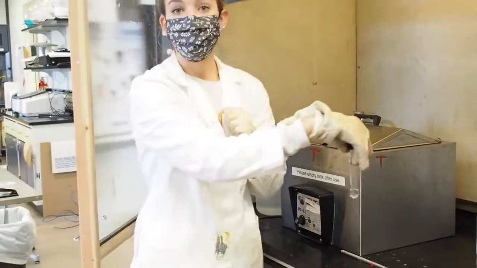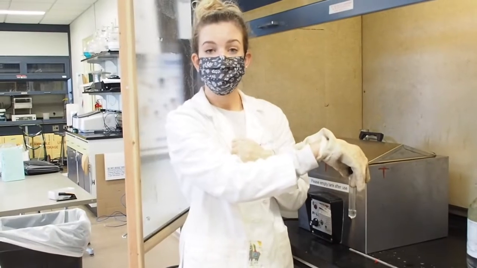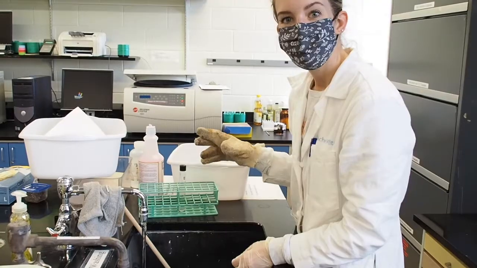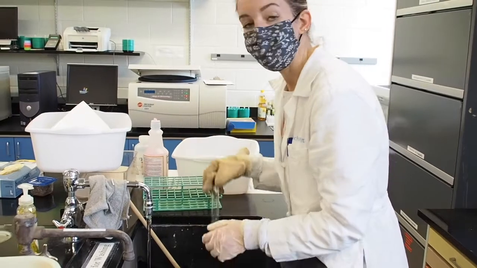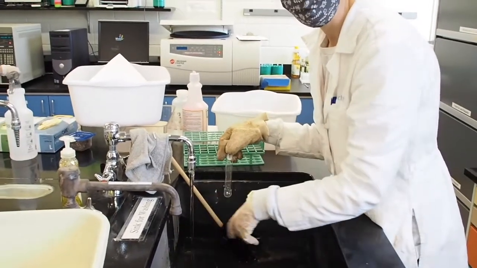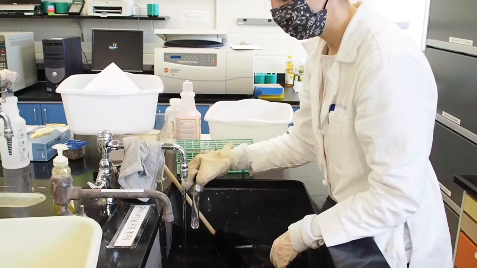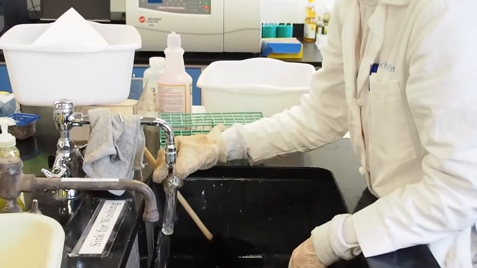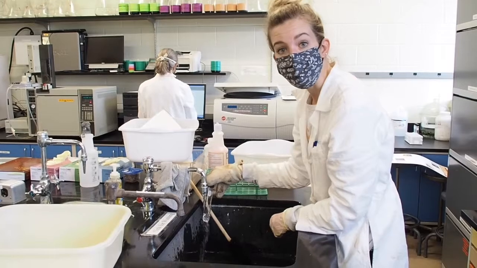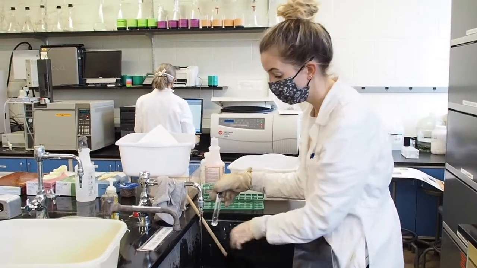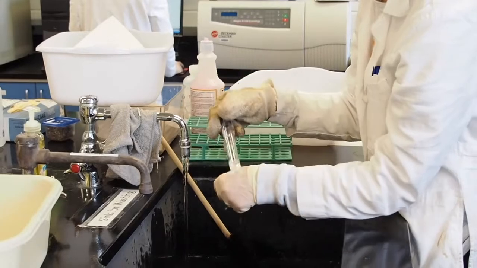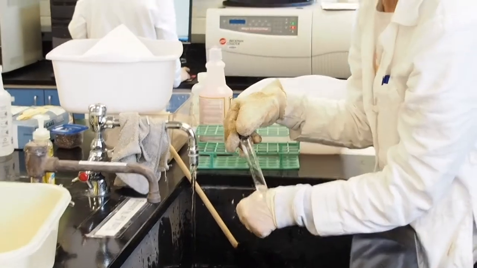And then we're going to right away take it over to the sink so that we can rinse it under water. So you're going to want to start by running your tube under warm water and then slowly move it over to cold water so that you don't shock your tube and break it. You want to really ensure that your tube is at room temperature and not warm by testing it on the back of your gloved hand before you go on to the next step.